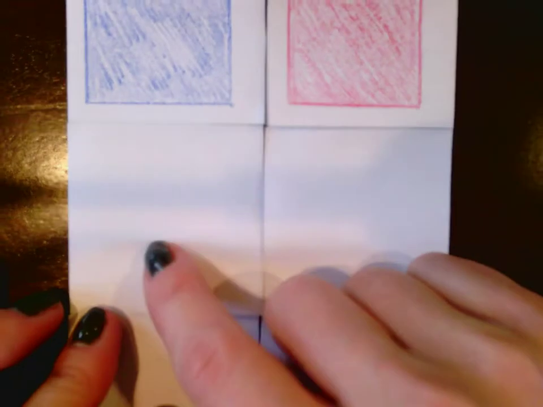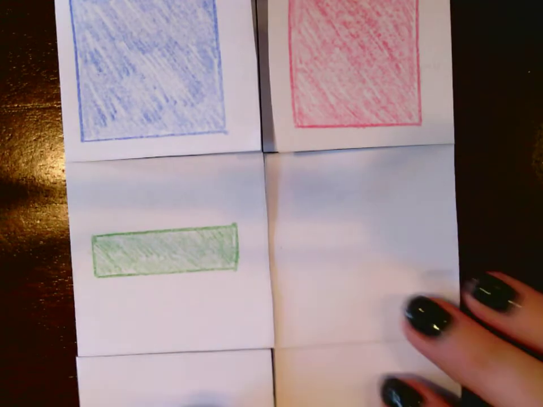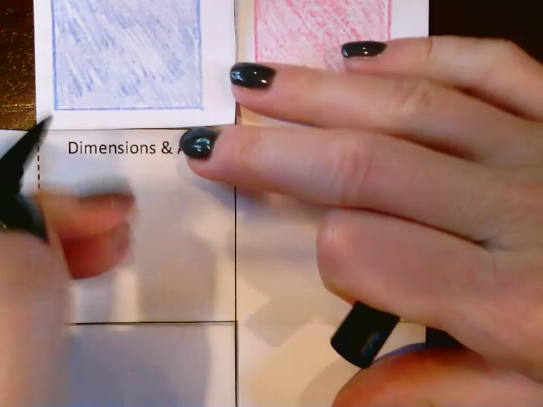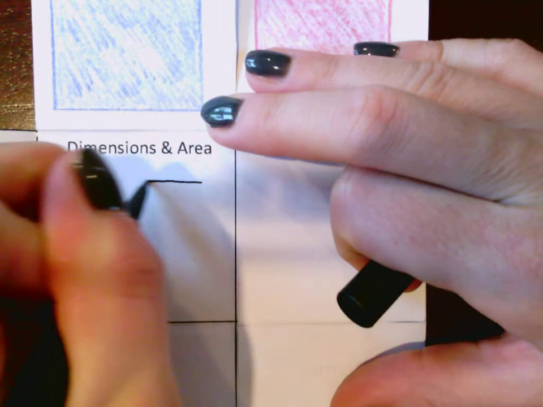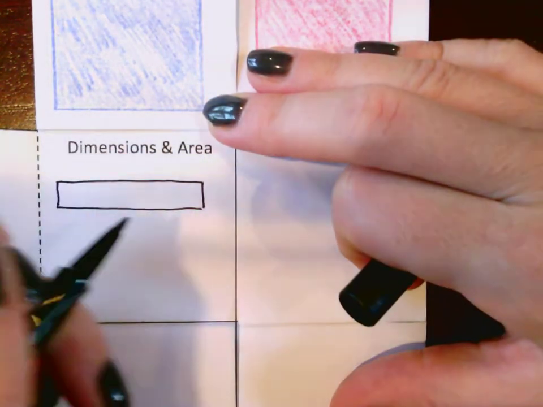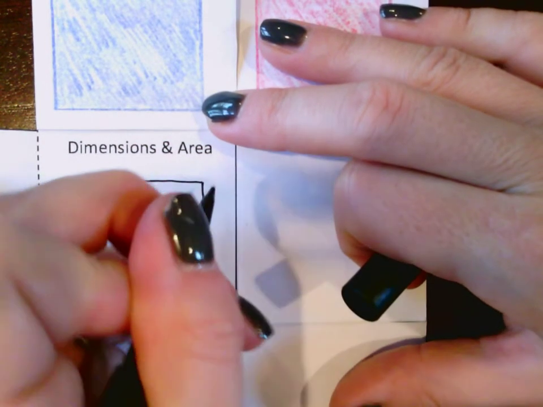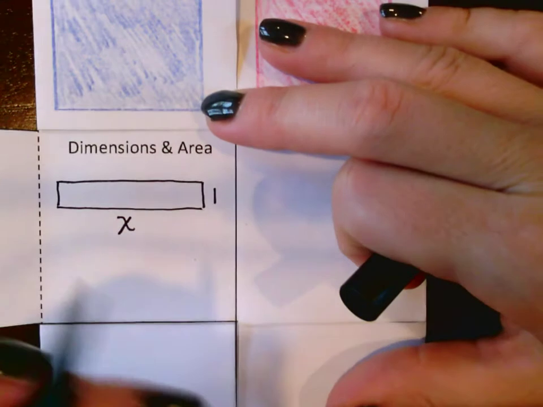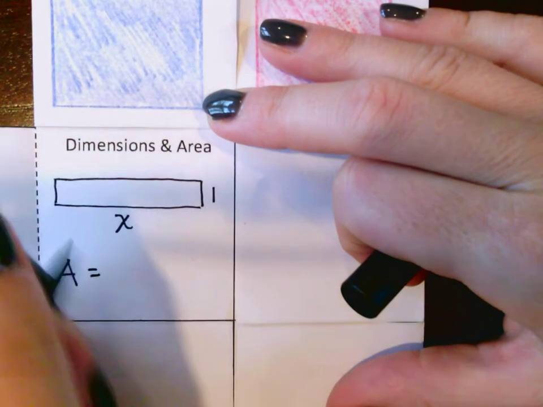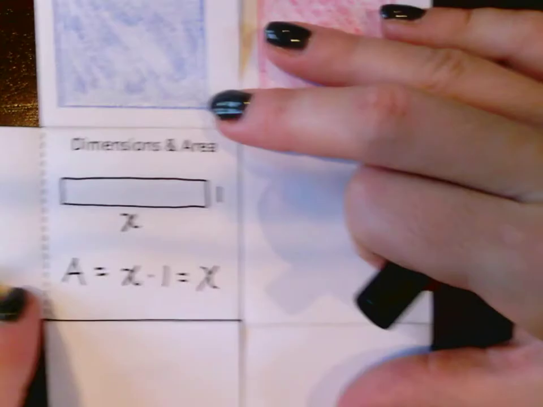All right, so let's move to the x piece. So here we're going to draw the green rectangle. Okay, so on the inside where it says dimensions and area, let's draw an outline of that piece. And if you hold one of those green pieces up next to the blue piece, you'll see they're the same length. So that means the length of the green piece is x. And then we say the height of that green piece is 1 unit. So the area of the green piece is length, which is x, times 1. So it's x. So the name of the green piece is x.